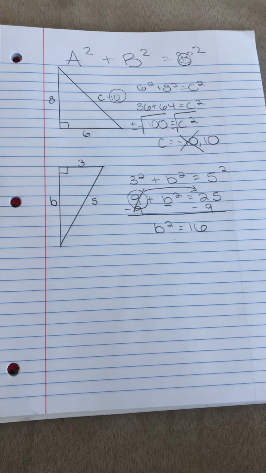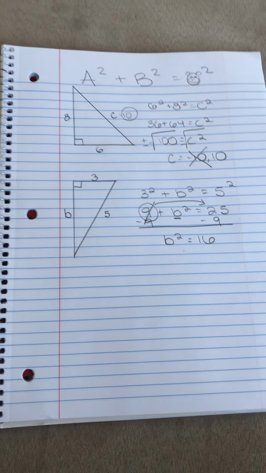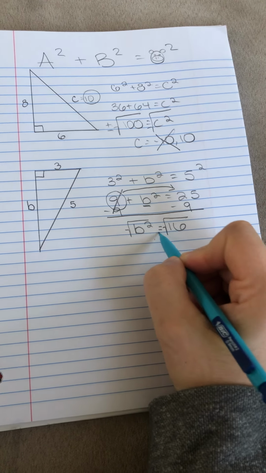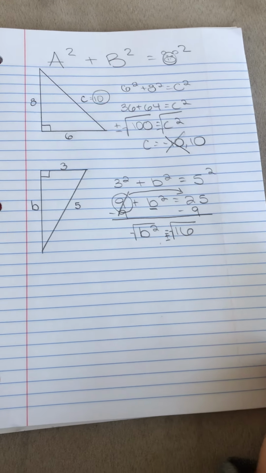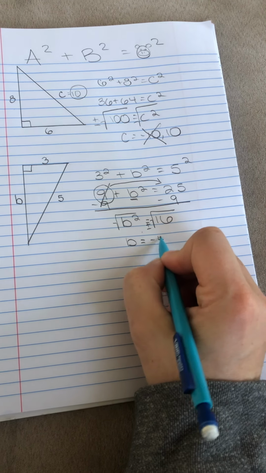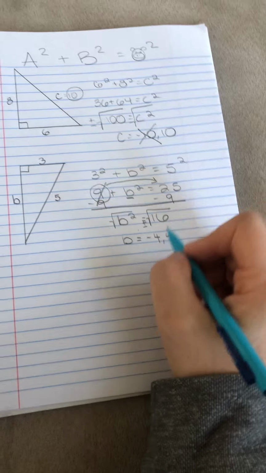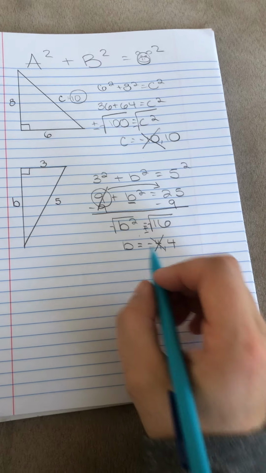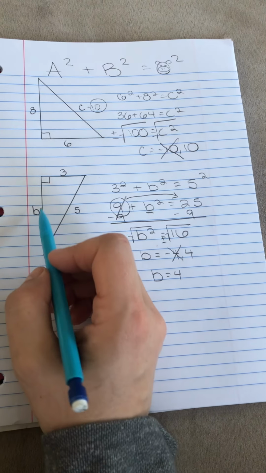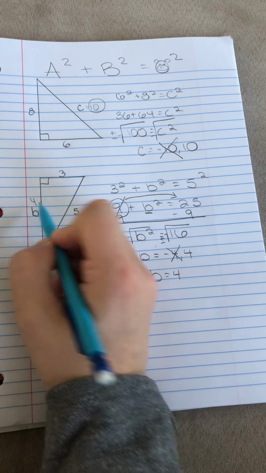So all that's left is to solve. We're going to take the square root of both sides. We would include the positive or negative every time we take a square root, but in this case we're not going to have a negative value for a side length. So I'm just going to get rid of the negative one and say b is 4. So back over here on my triangle, this side length is 4 units long.